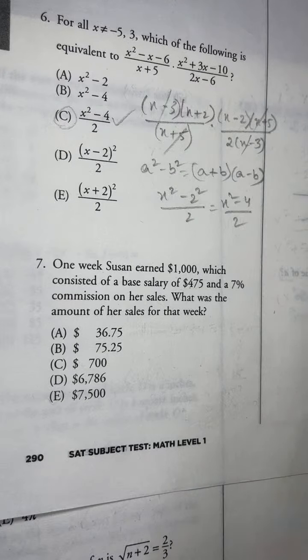Okay, what do you think the right answer is for question 7? How much commission did she earn? And what percentage does that represent of her sales?